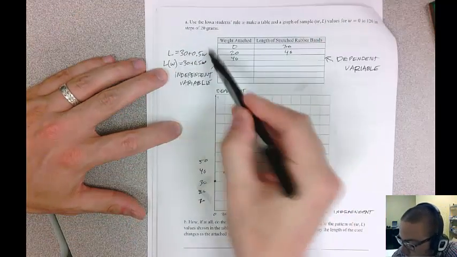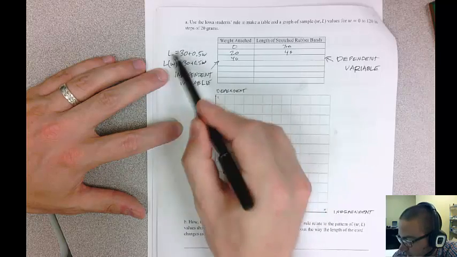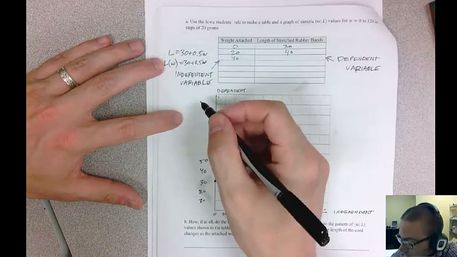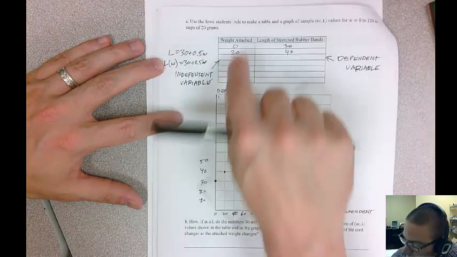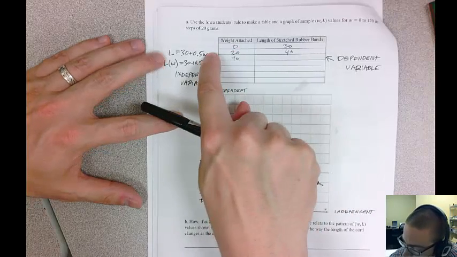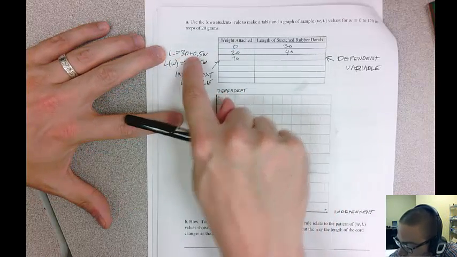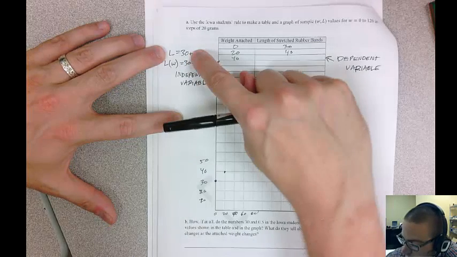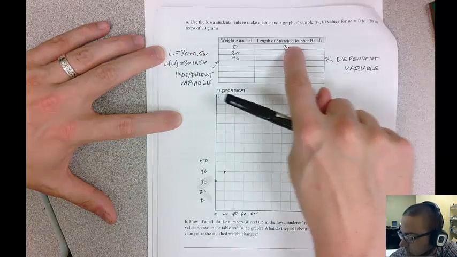Then we're going to use that formula they came up with, the relationship between the weight and the length, and fill that in. When the weight is 0, if I plug that value into my equation, I get 30 plus 0.5 times 0. Well, 0 times anything is just 0, so I'm left with 30, and that's the output.